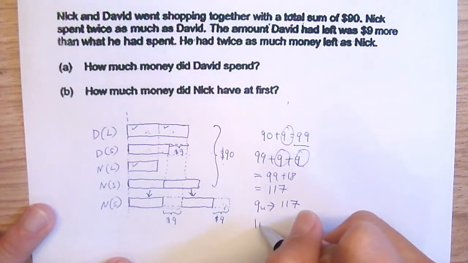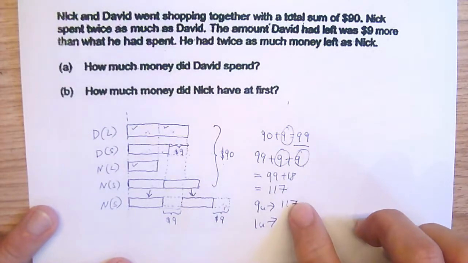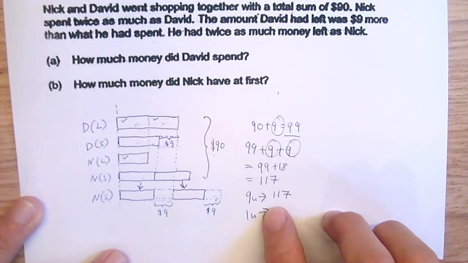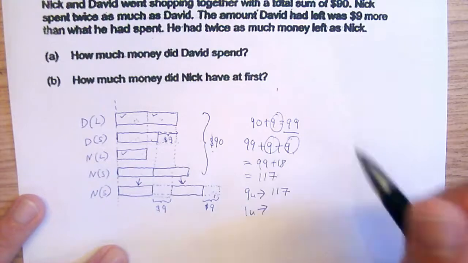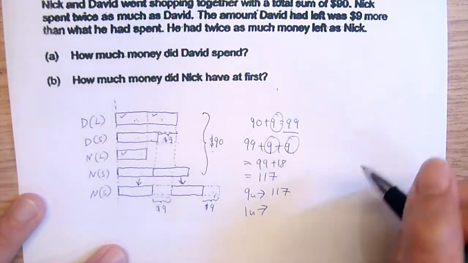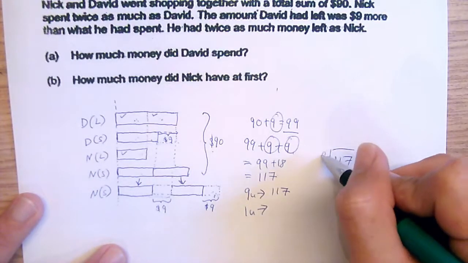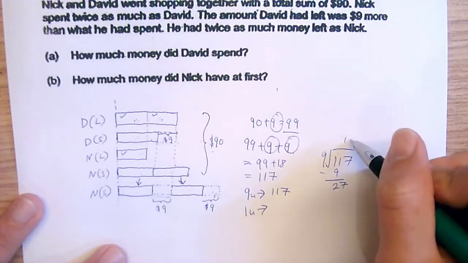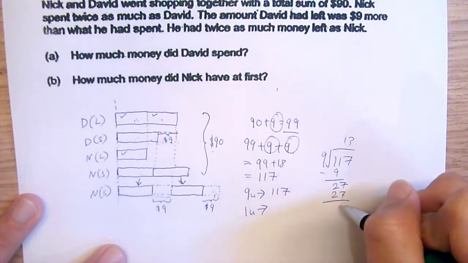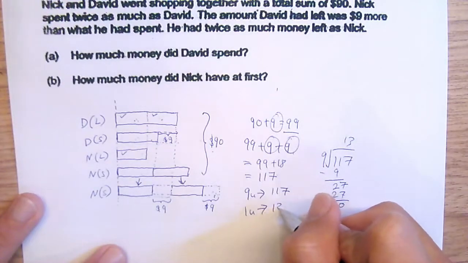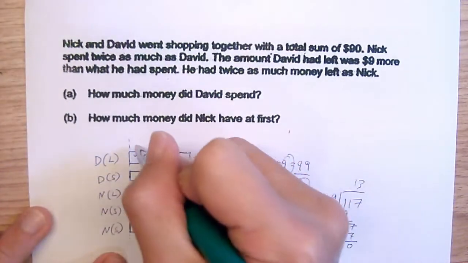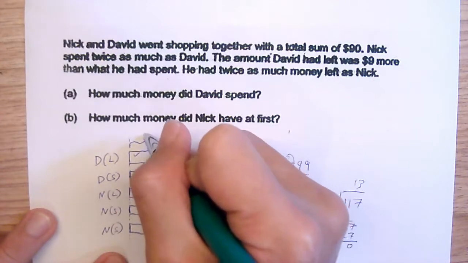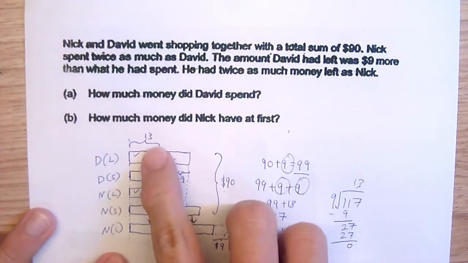So now every time you use the unit method, always go and find 1 unit. Okay, so 9 units equals 117. To find 1 unit, you have to take 117 divided by 9. So 11 minus 9 will give us 2, 27, 3 times 9 will give us 27, 0. Okay, so 1 unit is 13. So we can say that this entire thing is 13. Okay, 1 bar now is 13.